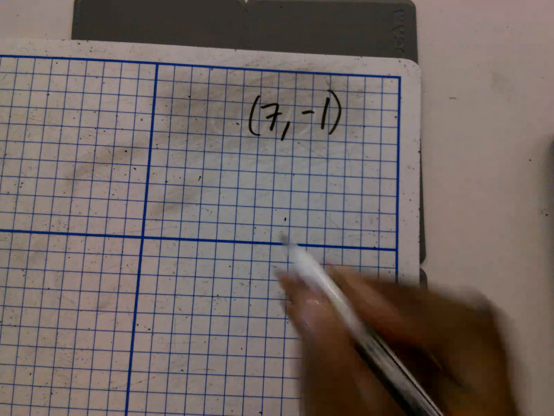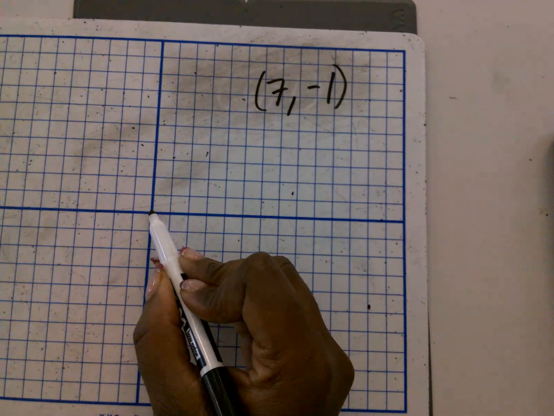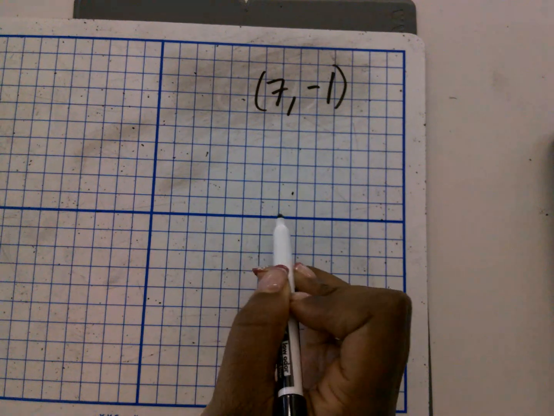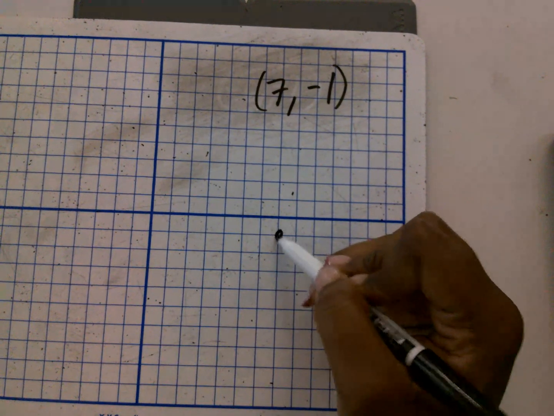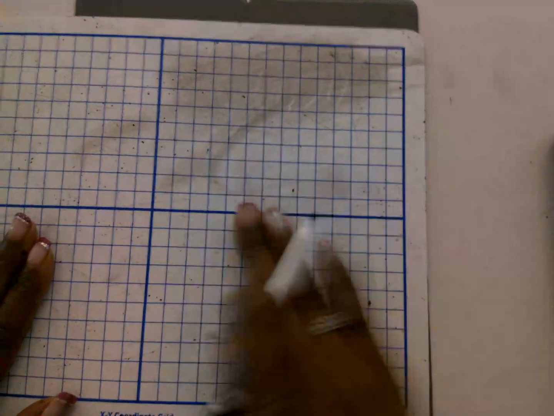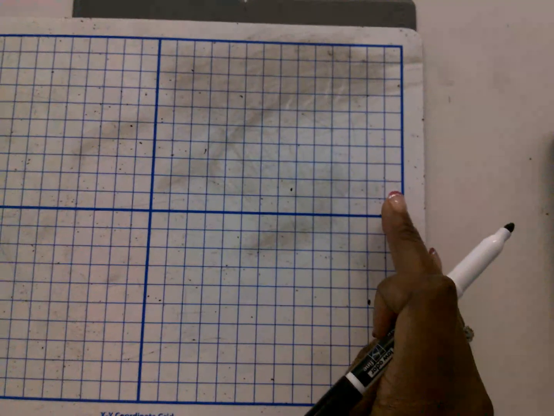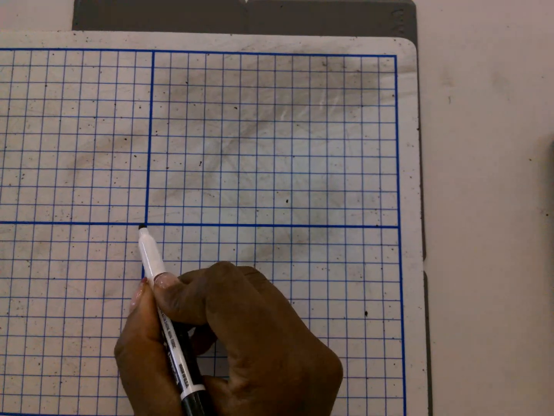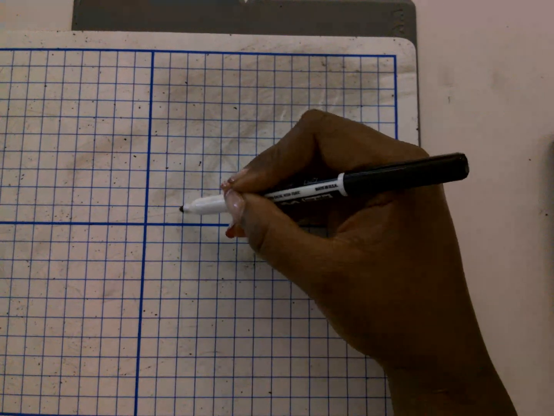So, +7 here over to the right. 1, 2, 3, 4, 5, 6, 7, and down 1. All right. Okay, so now let's graph these ordered pairs. Okay, so we're going to graph a +2 and +1.